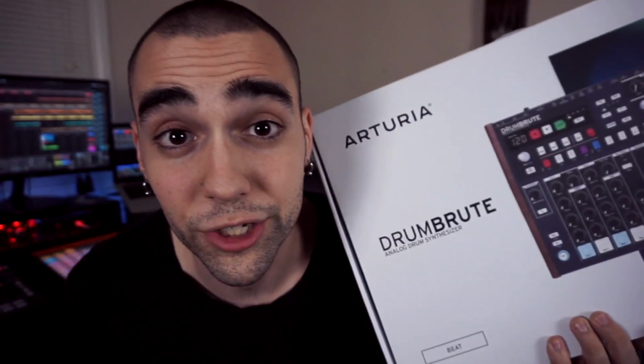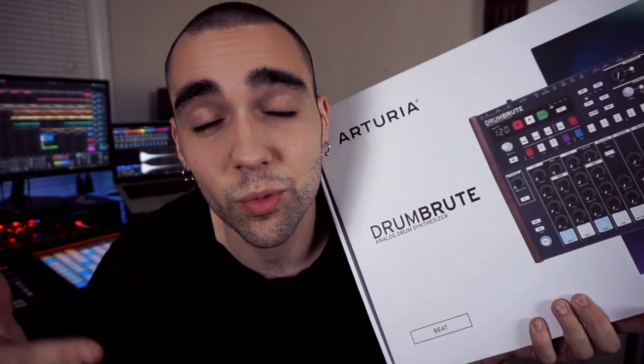Okay, that's what I've got for questions, but I have 2 things to show you. Number 1, the Arturia DrumBrute. Arturia sent me this while I was sick, so I was not able to jam with it, but I'm gonna be jamming with this thing this weekend. If you have specific questions or specific things you wanna see, let me know in the comments below.